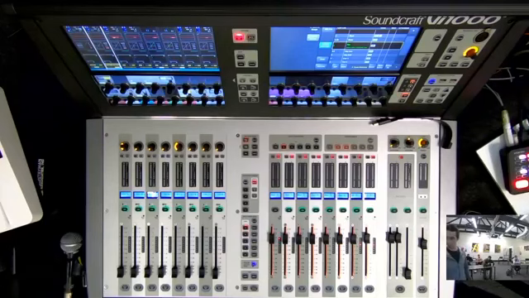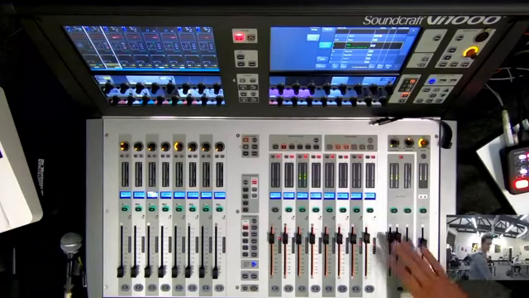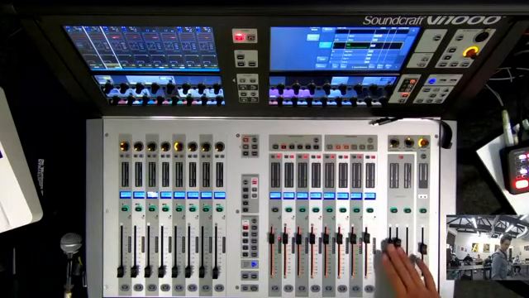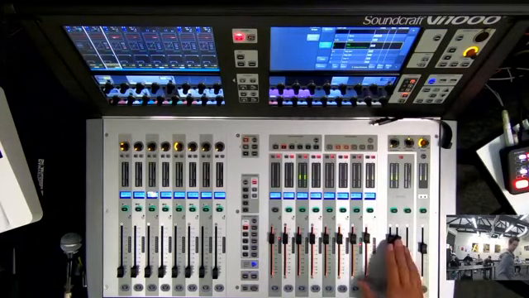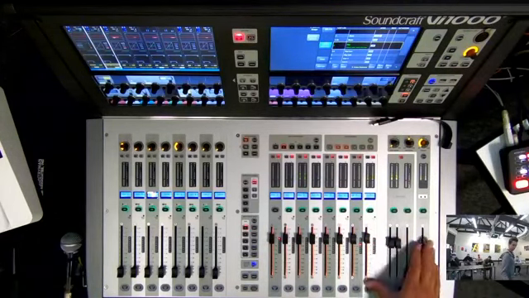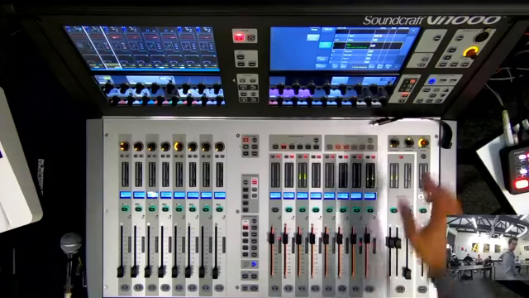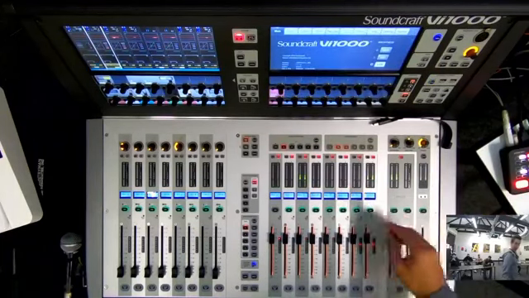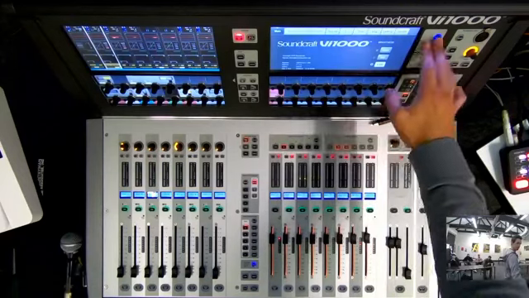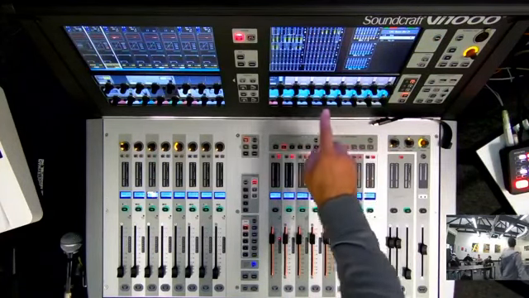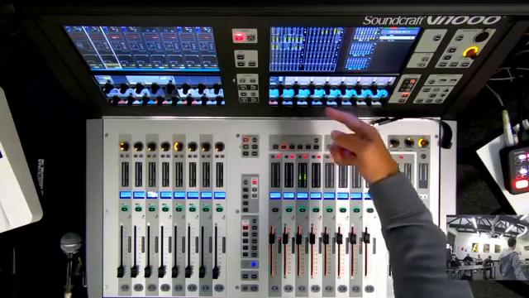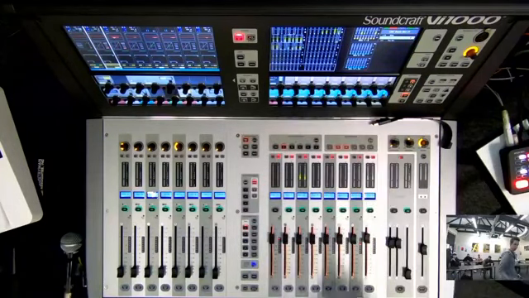It's going to help if I can demonstrate this with some music. Okay, so say this was the scenario here, and we're looking at our meter bridge, and we can see the DJ's coming in super hot, and if we go to the next snapshot, we know it's going to be blasting.